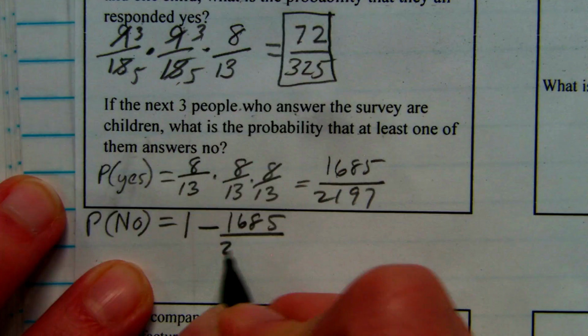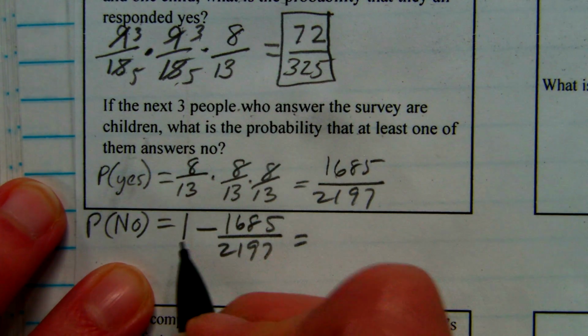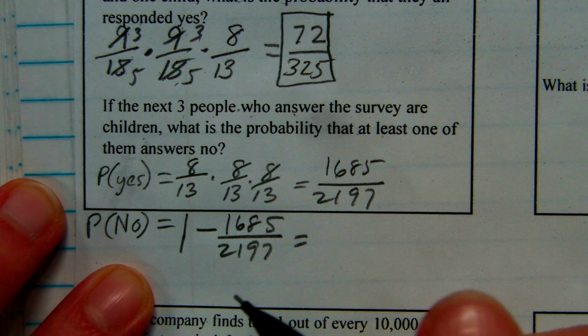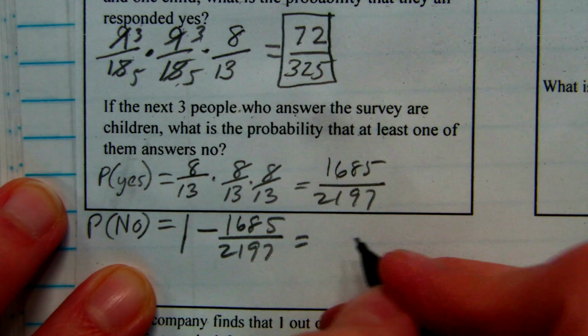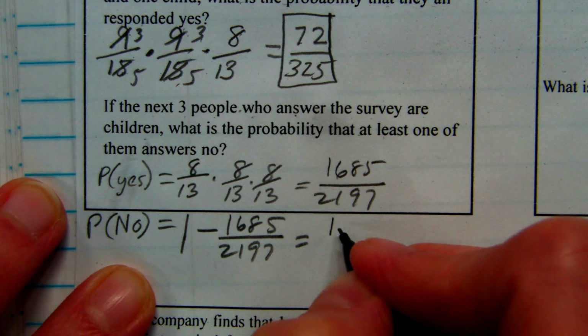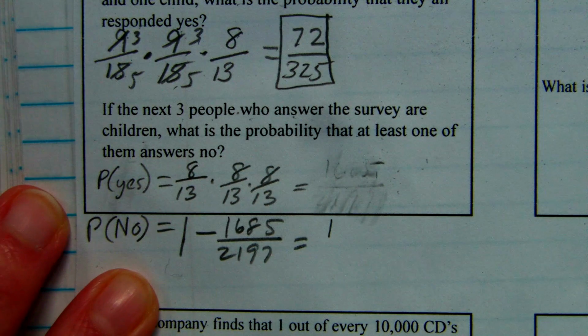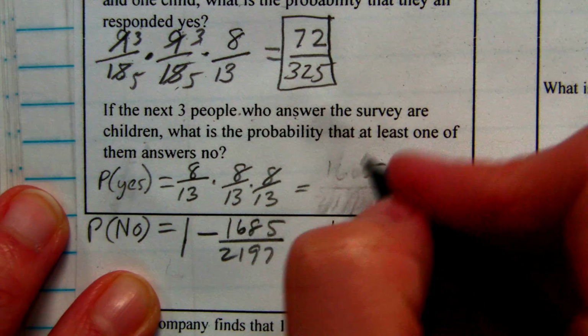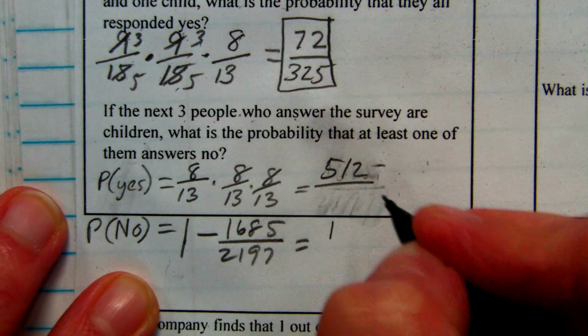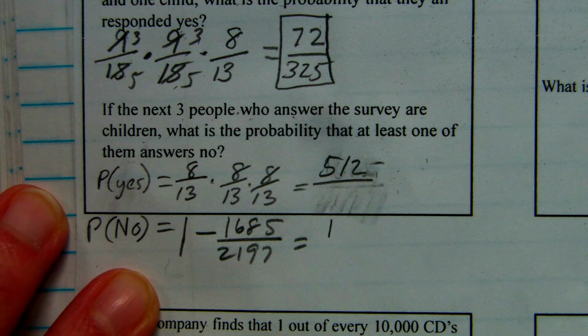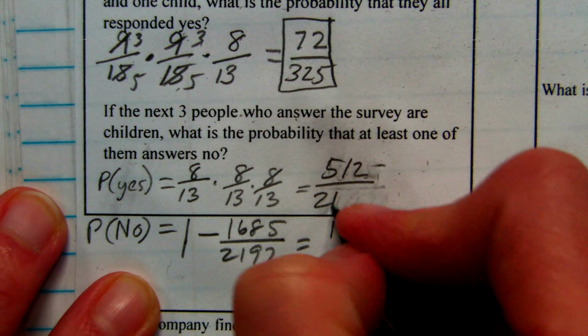So the probability of them not saying yes, of them saying no, is 100%, which is just 1 minus that number. I don't think this comes out the same as multiplying the 5, so we can check it here in a minute to see. This is what I have in my notes. Oh wait, this is wrong. 8 times 8 times 8. Hang on. 8 to the third is 512. There we go. Yeah. And then 13 to the third is 2197.